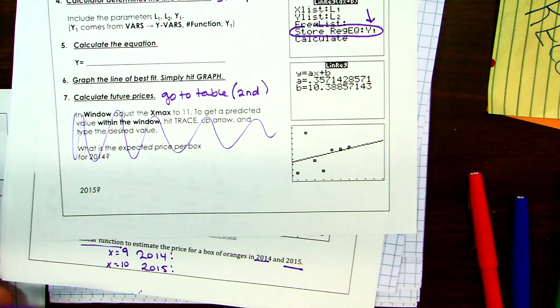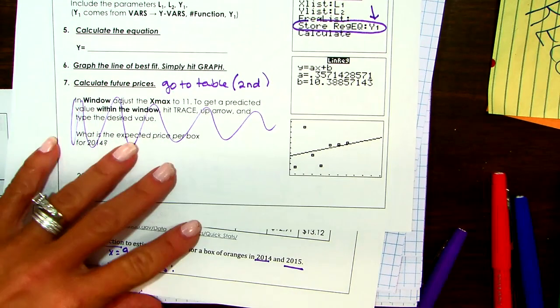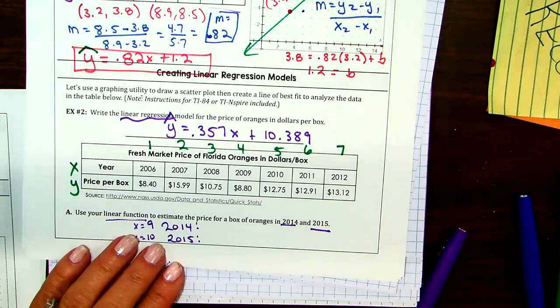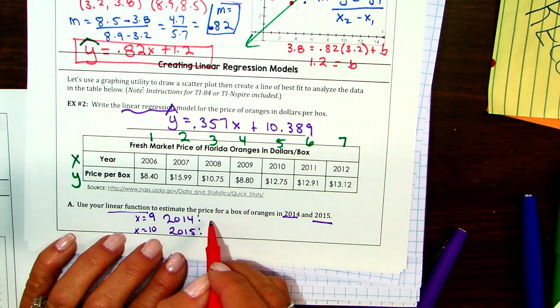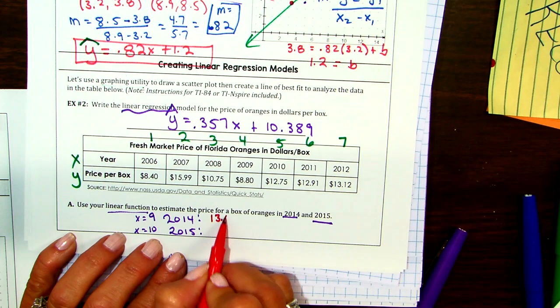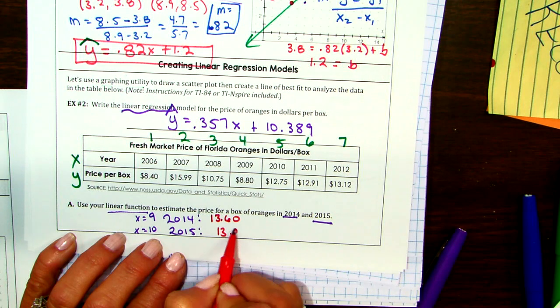I don't have to do any work. The calculator did it all for me. So put my prices in there. 9 is $13.60, and this would be $13.96.